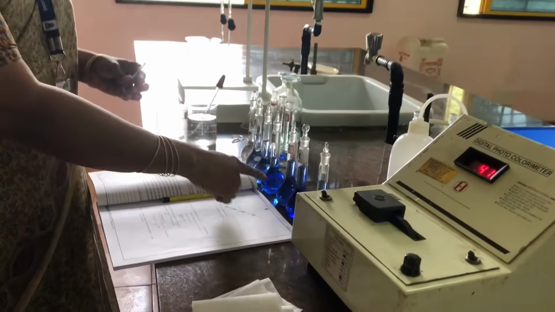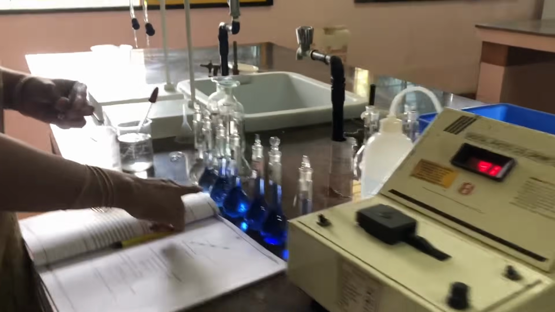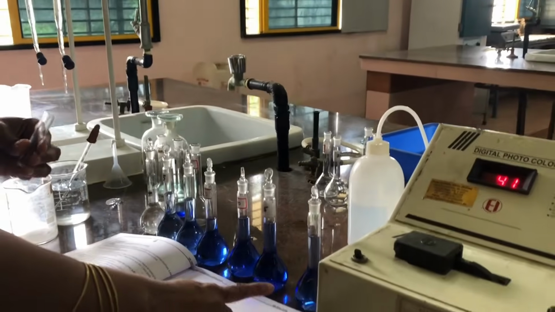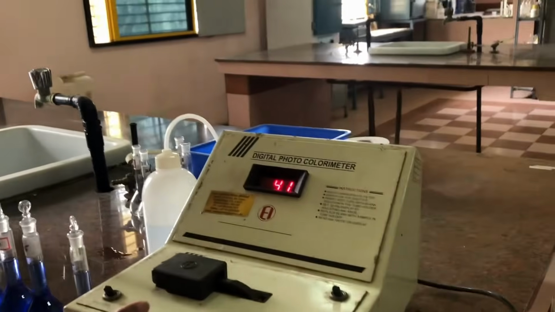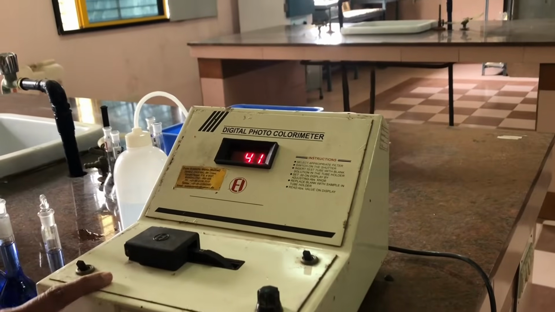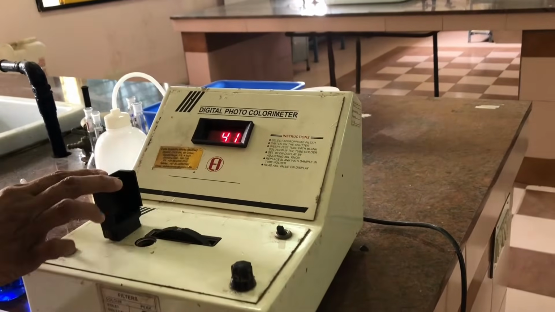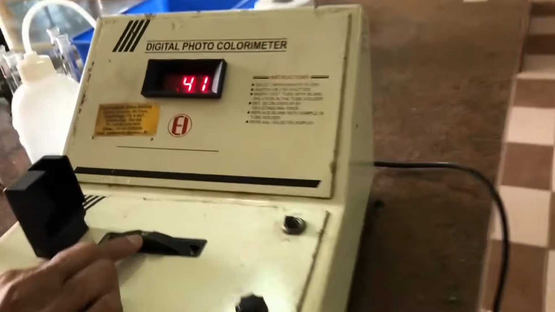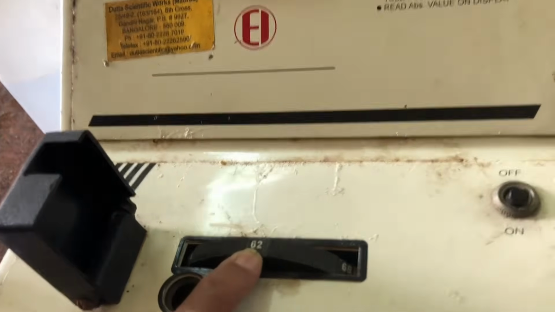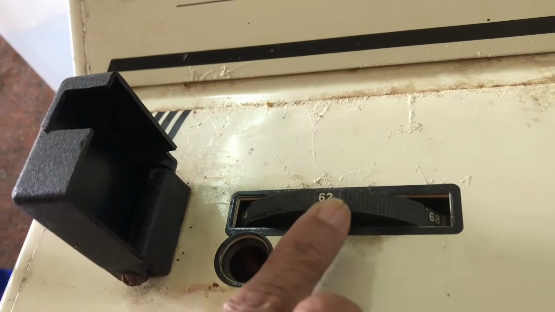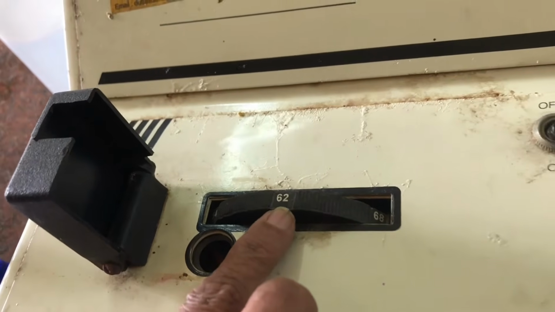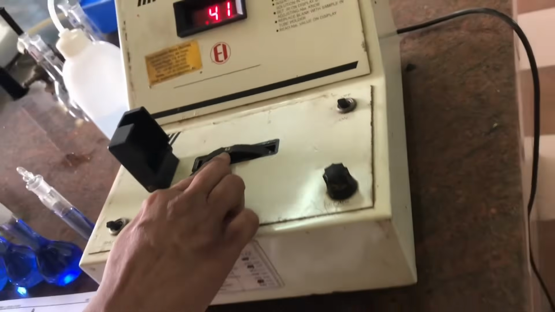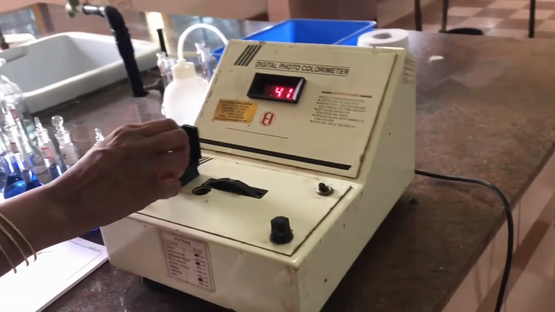So we have prepared the series of standard solutions. Now using these standard solutions, we have to note down the absorbance value of the solution. Okay, now we have to fix the filter to 620 nanometers. So here already I have fixed the filter to 620 nanometers. That means I am passing the light radiation, that is called monochromatic light, having a wavelength of 620 nanometers.